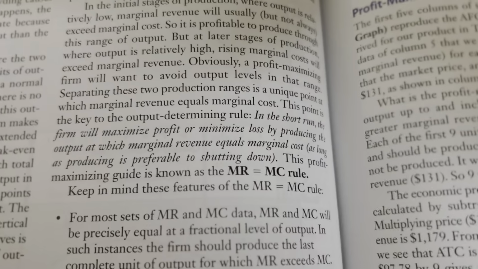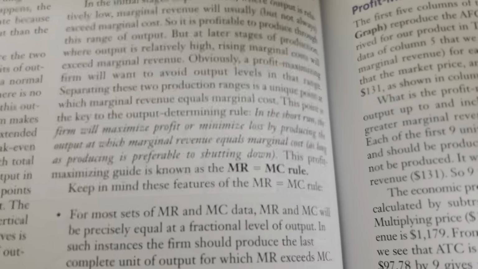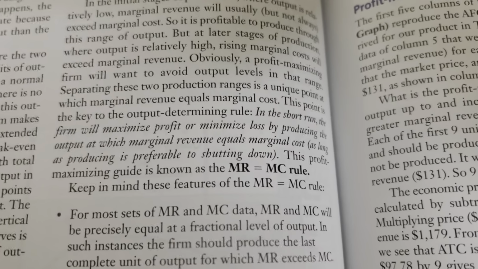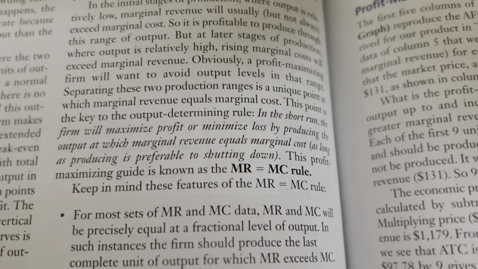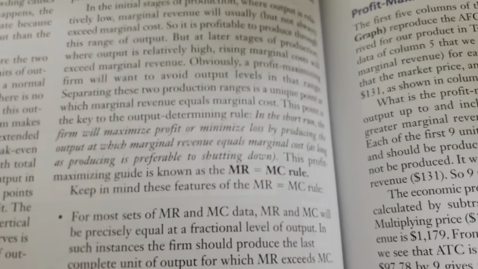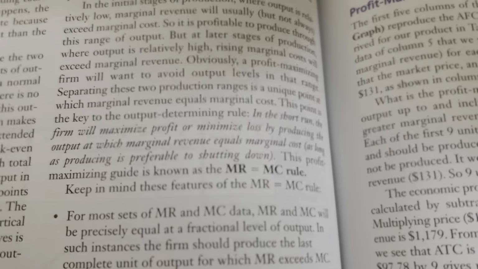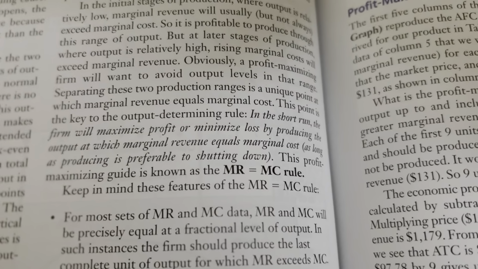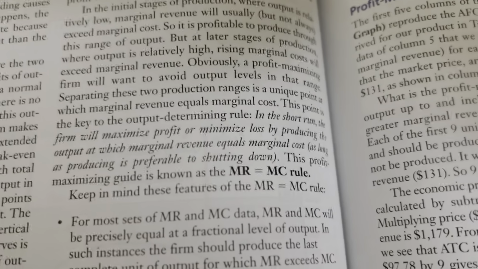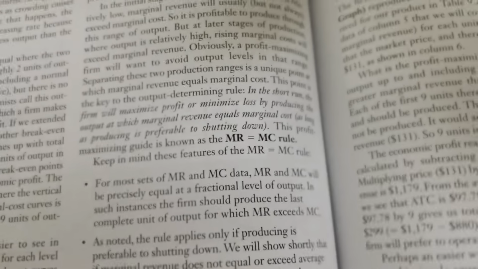In the short run, the firm will maximize profit or minimize loss by producing the output at which marginal revenue equals marginal cost, as long as producing is preferable to shutting down. This profit-maximizing guide is known as the marginal revenue equals marginal cost rule. MR = MC.